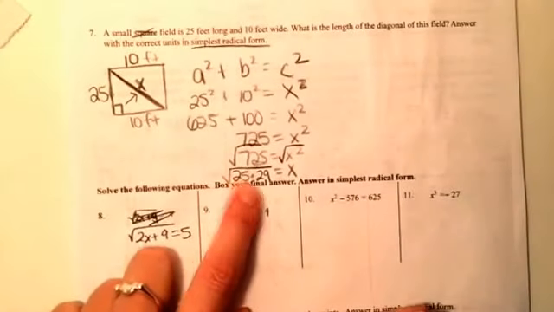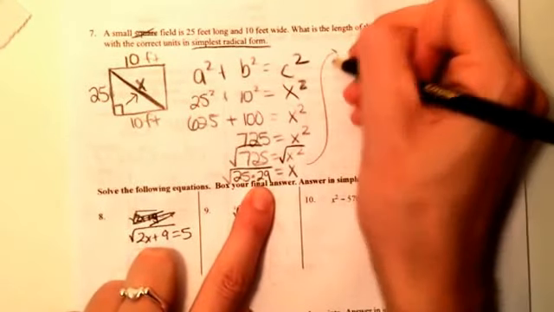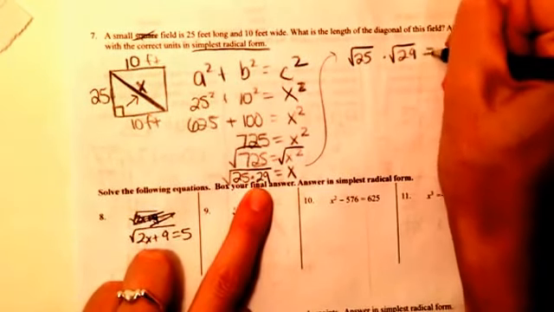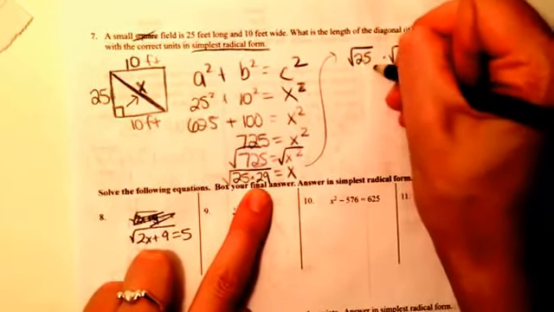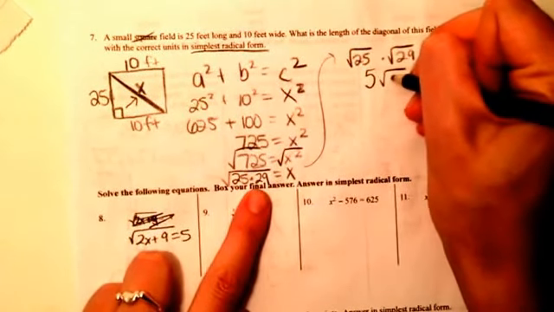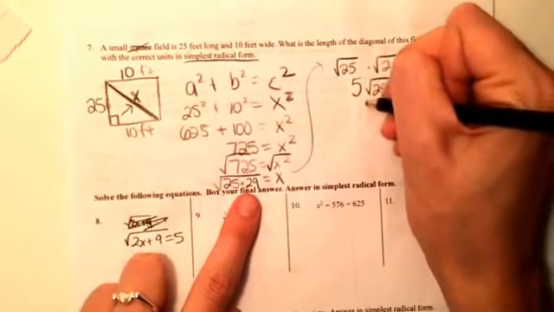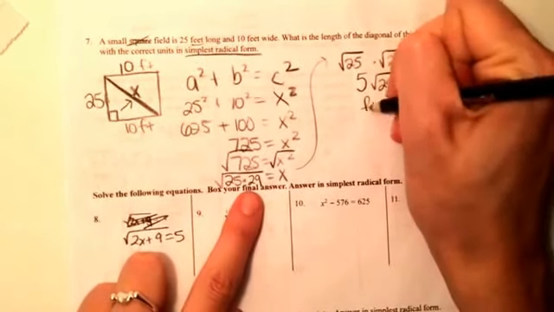So I have the square root of 25 times 29. I'm going to move my work over here. Square root of 25 times the square root of 29, that's x. Square root of 25 is 5. Square root of 29, there isn't one, so I leave it like that. So 5 root 29, and we're talking about feet. That's your final answer.